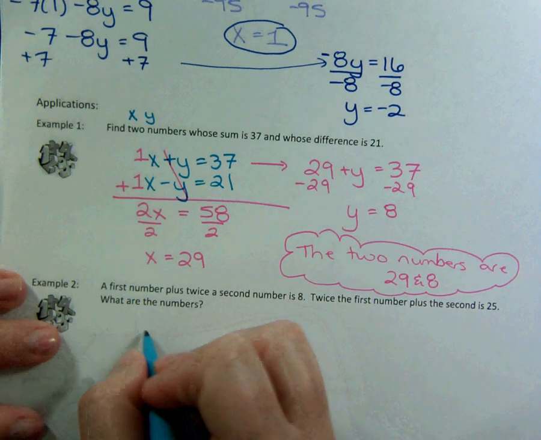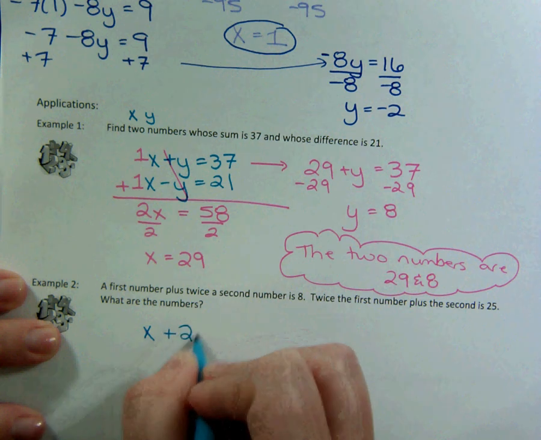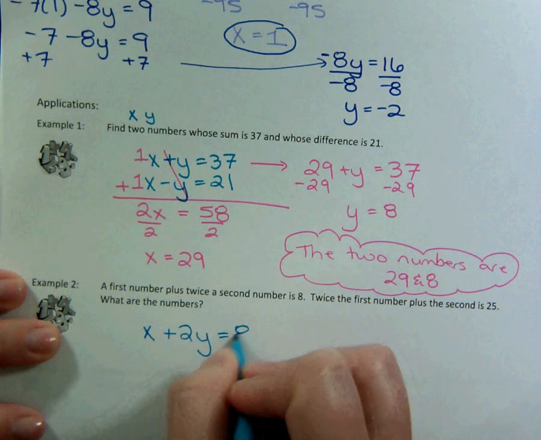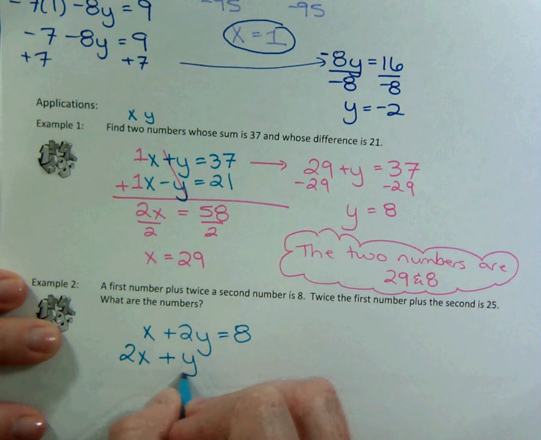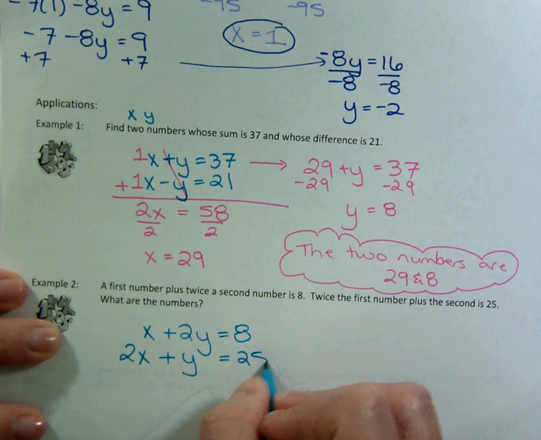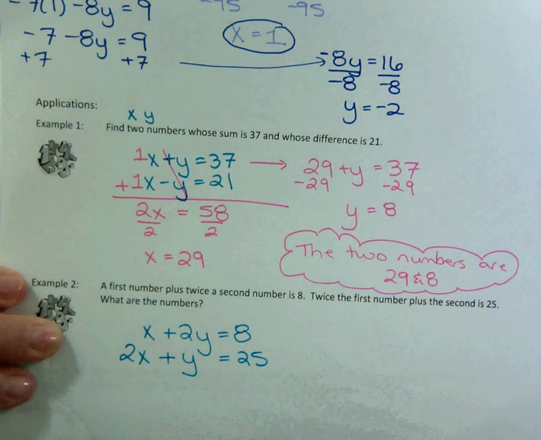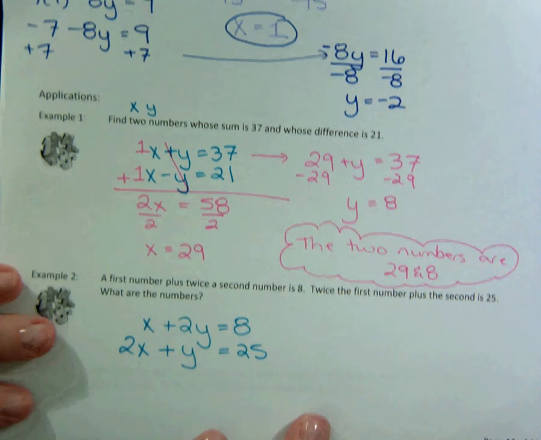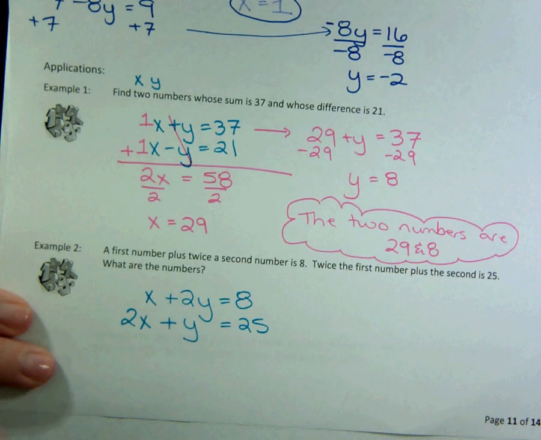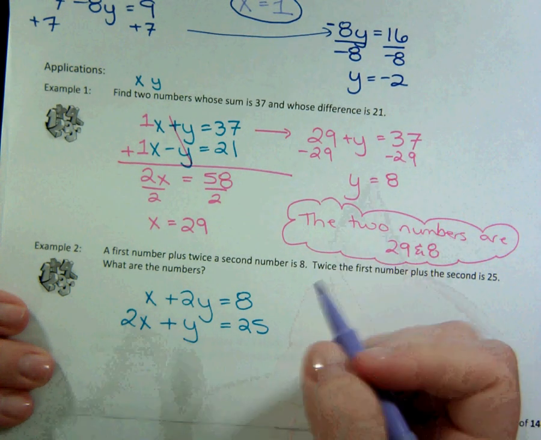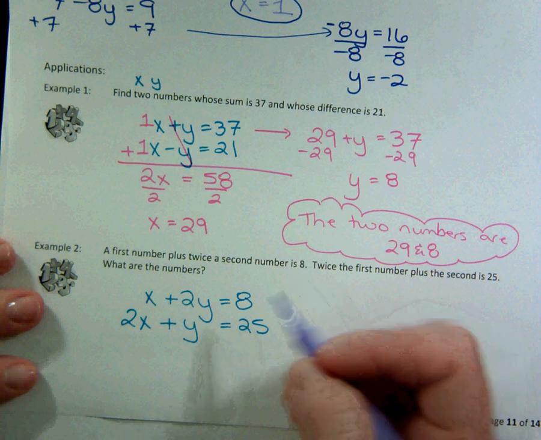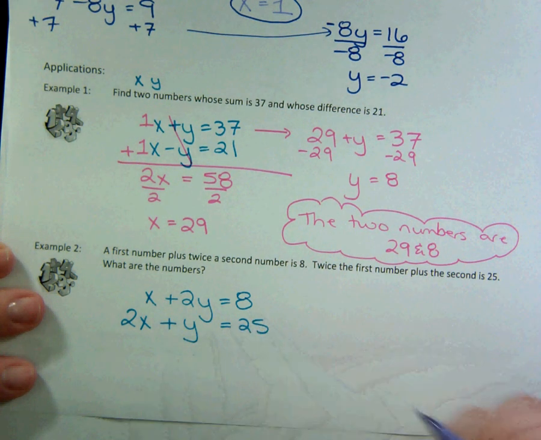So if we have a first number plus twice a second, you get 8. Twice the first number plus the second is 25. So again, I just use x and y. You can use whatever letters you want. Keep it simple. X and y are generally the best, just so that they don't get mixed up. Alright, so everything's pretty fair here. They're all positive. You can just choose.